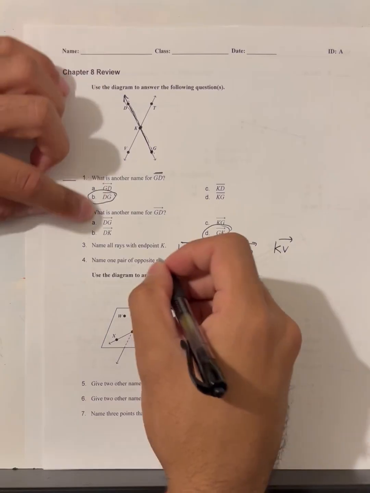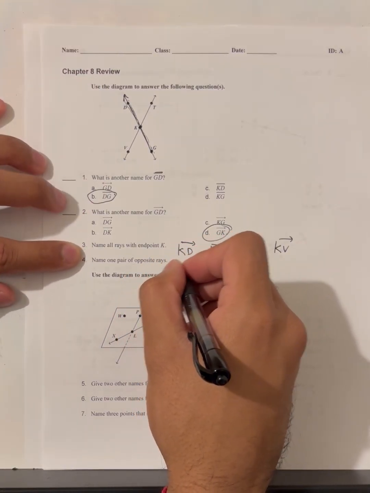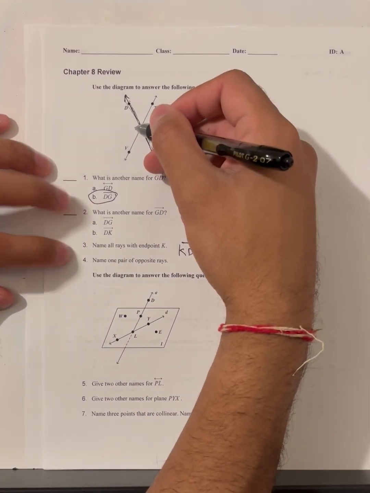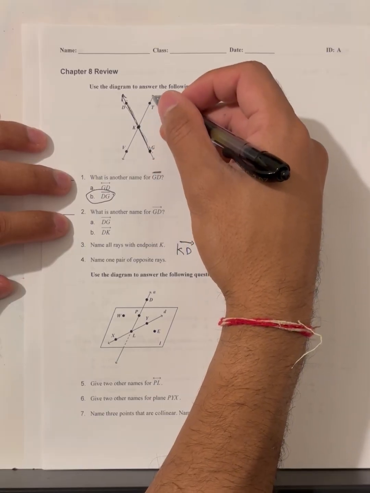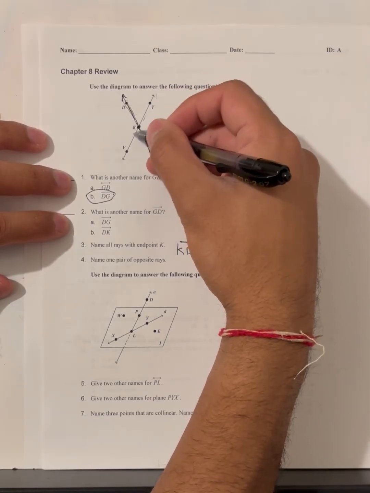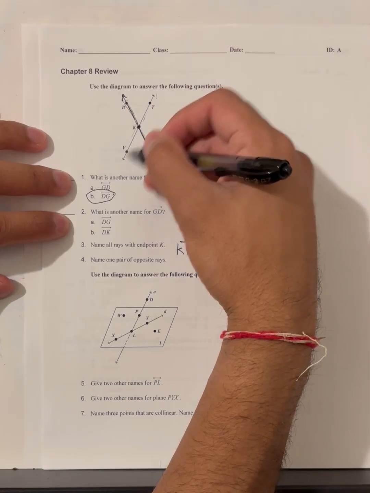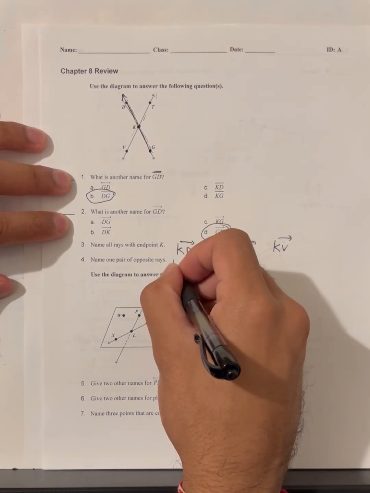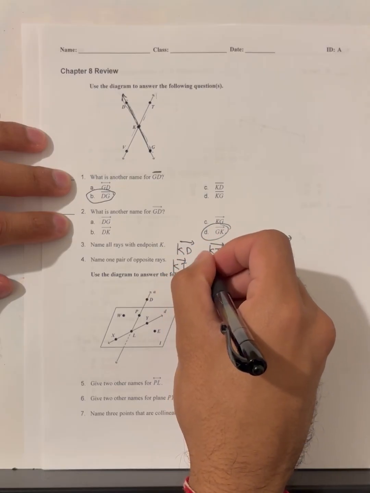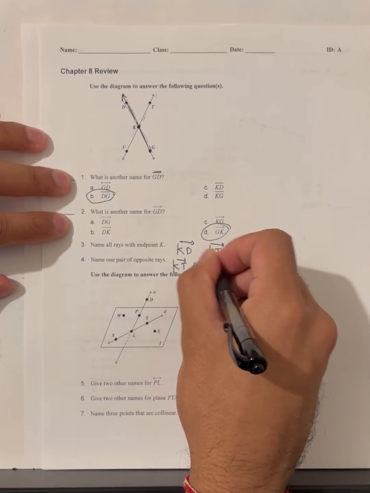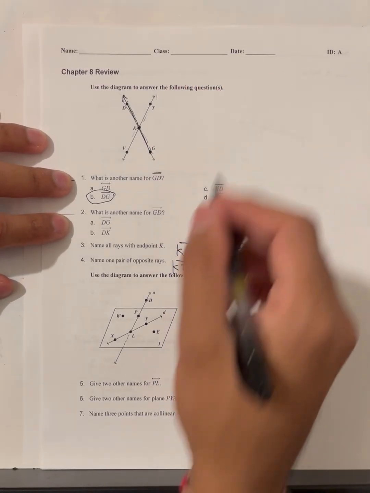KG with the arrow facing in one direction, and KV with the arrow facing in one direction. Okay. Name one pair of opposite rays. Opposite rays are a pair of rays that go in opposite directions. Like if we look at KT, KT goes off in this direction, and KV goes off in this direction. So they're going in opposite ways. That makes them opposite rays. So KT and KV, right? Because they're going in opposite directions.